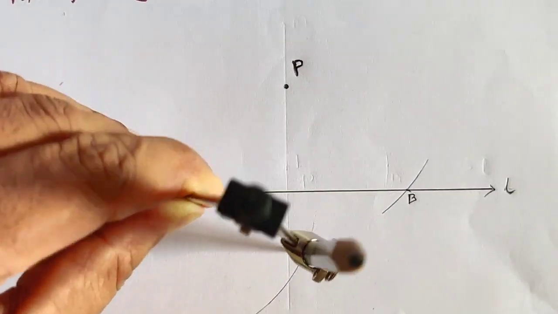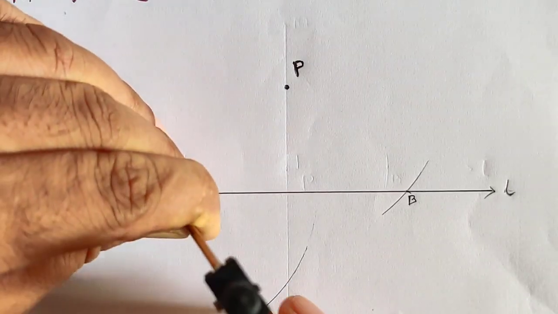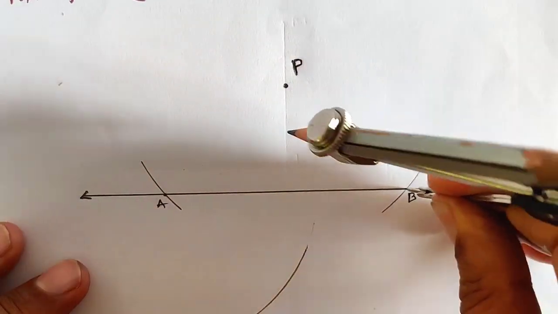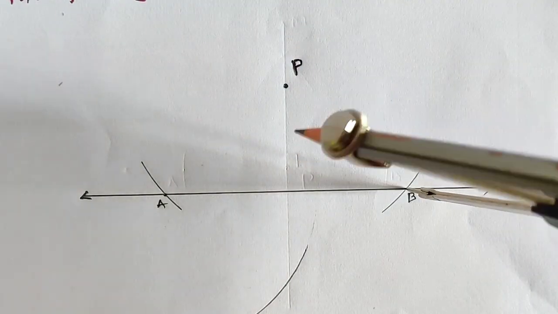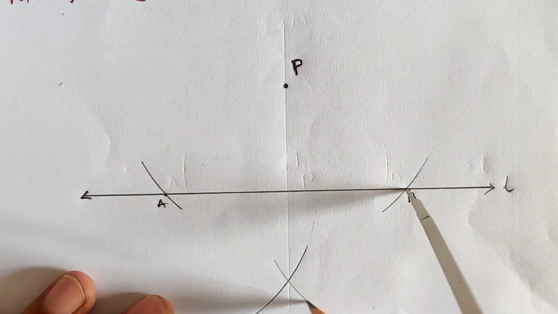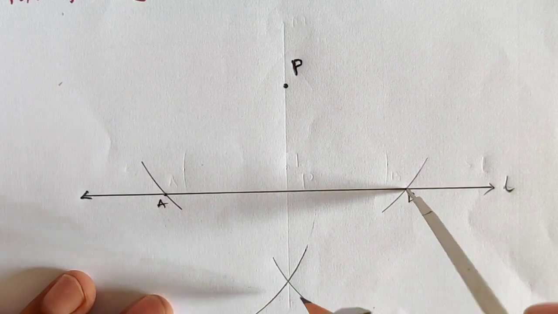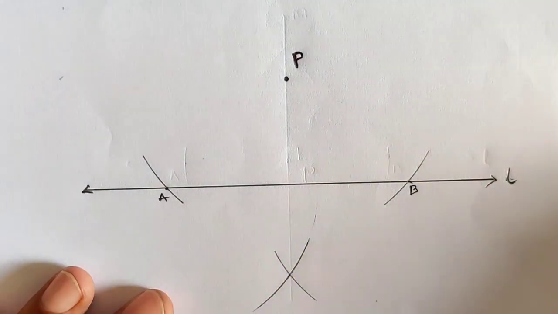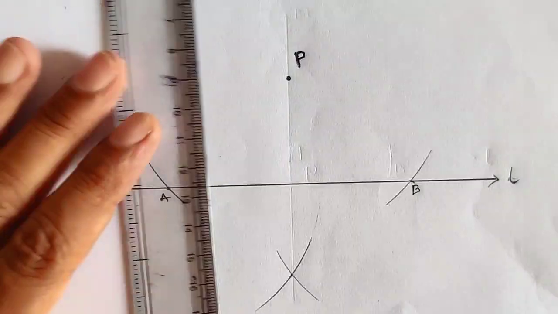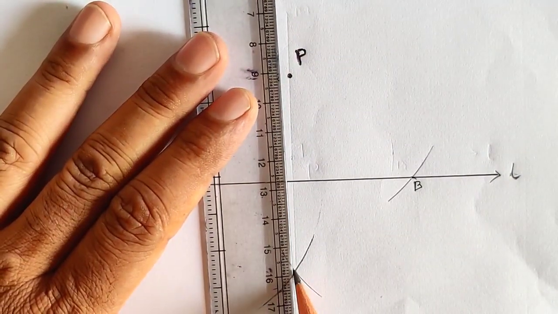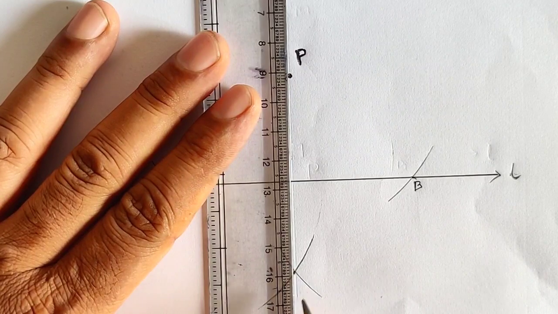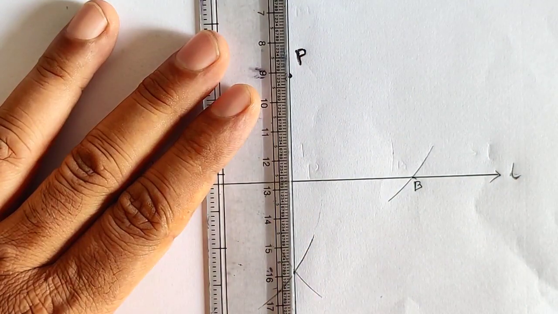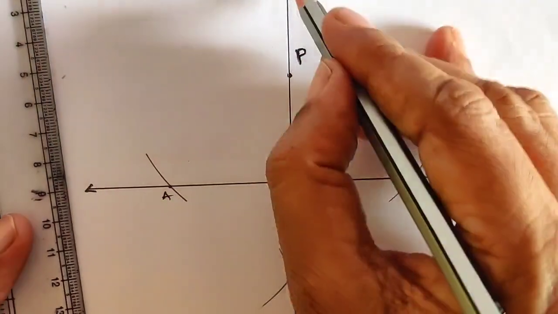With more than half distance, draw one arc below the line L. Now with B as a center, again draw another arc which intersects the previous arc. Now note the point of intersection of these two arcs, and draw a line passing through P and this point of intersection of the two arcs. This line is perpendicular to the given line and passing through point P.